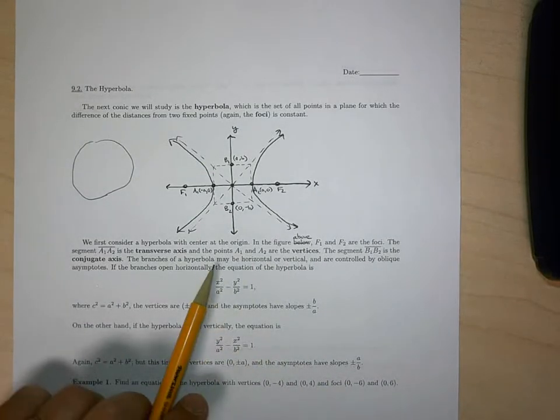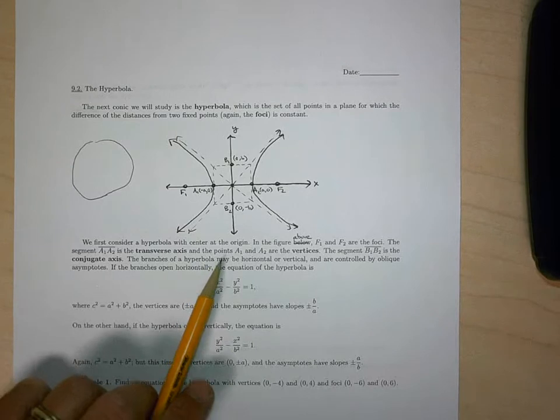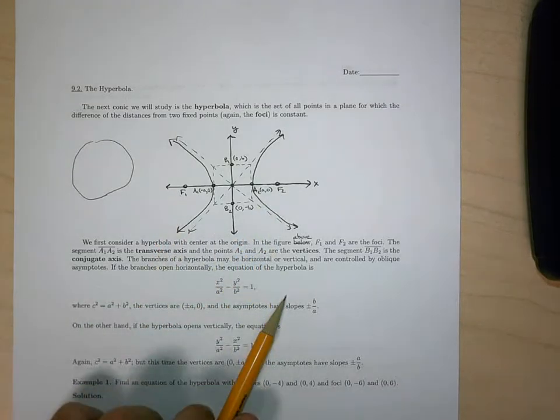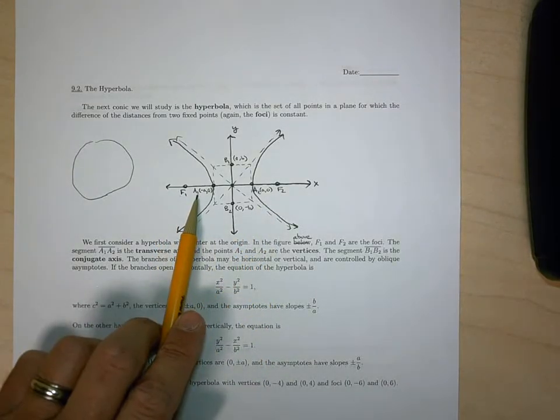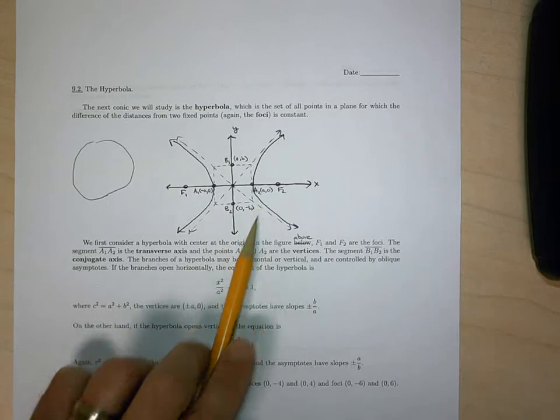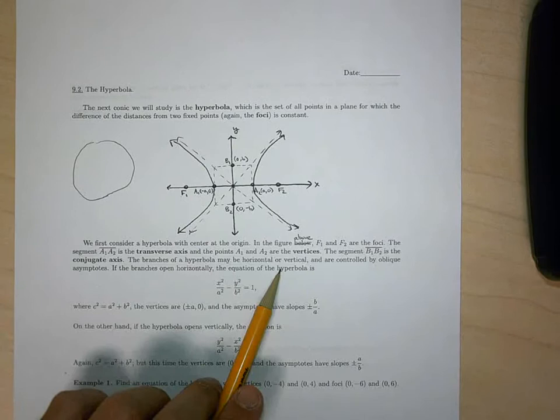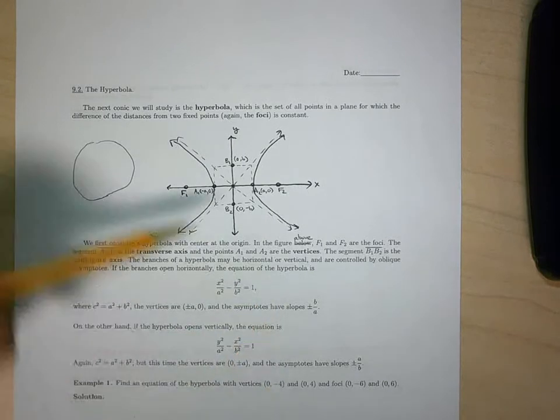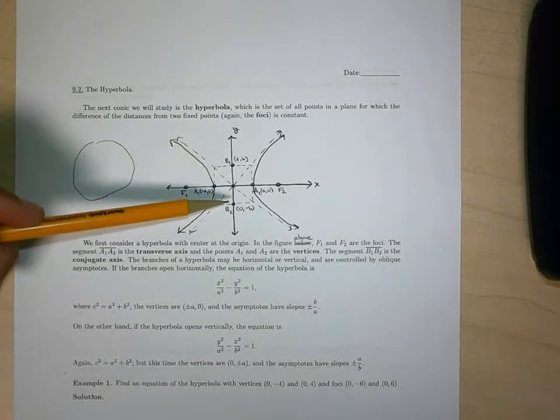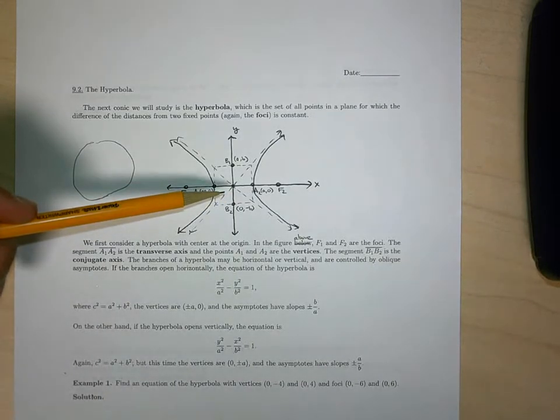So just sort of going over the picture here. Again, F1 and F2 are the foci. This segment that begins at A1 and ends at A2 is the transverse axis, and the endpoints of the transverse axis are called the vertices of the hyperbola. This segment from B1 to B2 is the conjugate axis. This is the axis that does not contain the vertices.